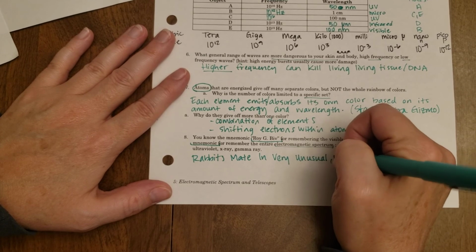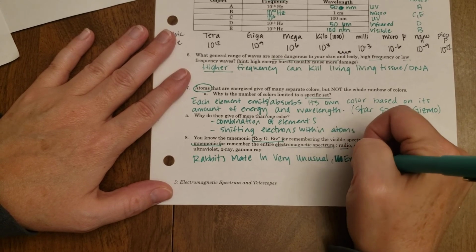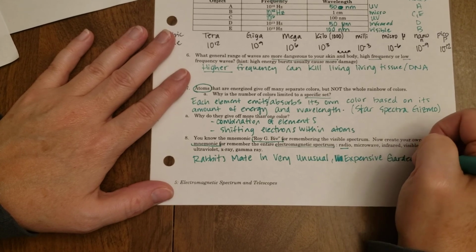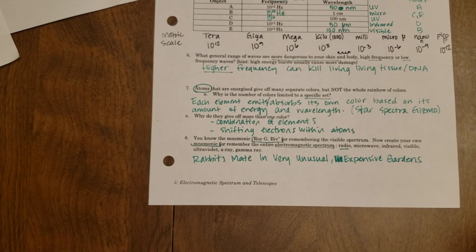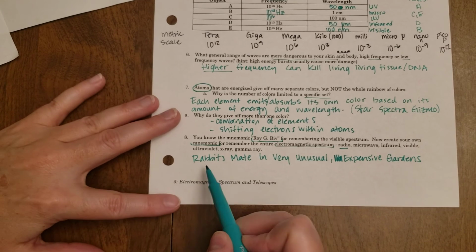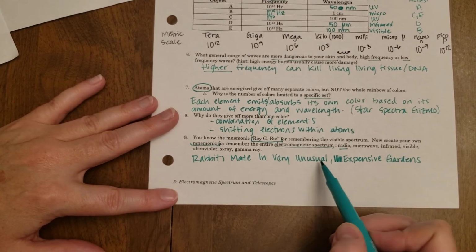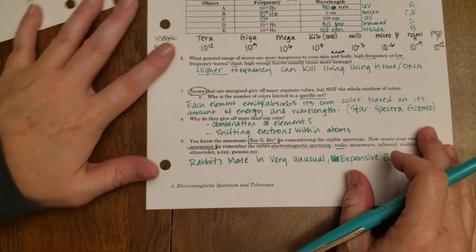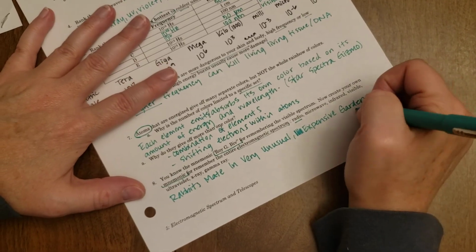So you Google and you find your own, but the one we say is rabbit's mate in very unusual, expensive gardens. So underneath that, I'm going to turn a little bit and I'm going to say gamma.